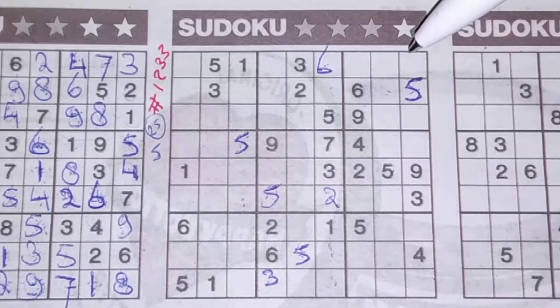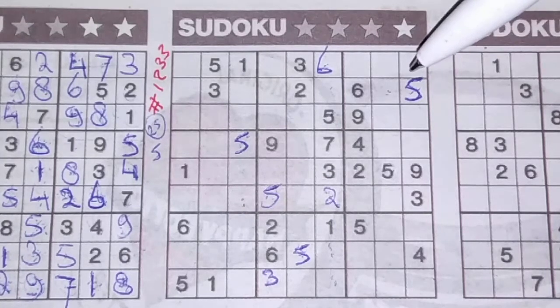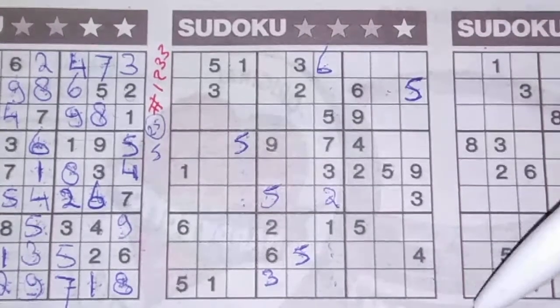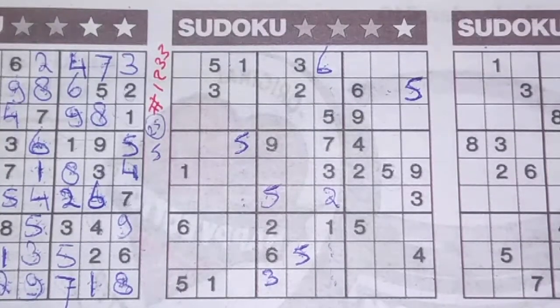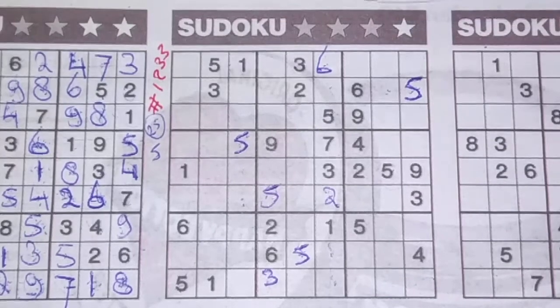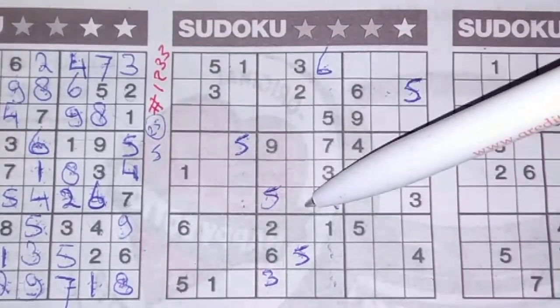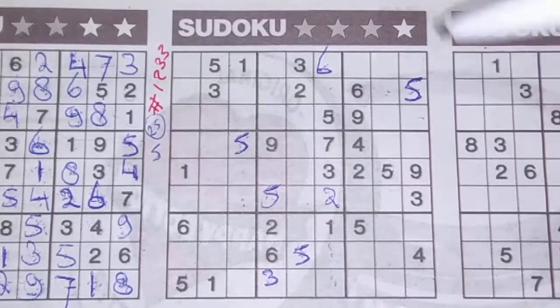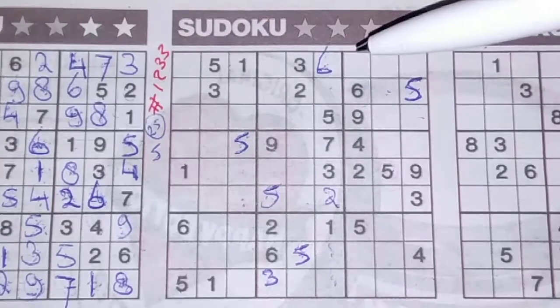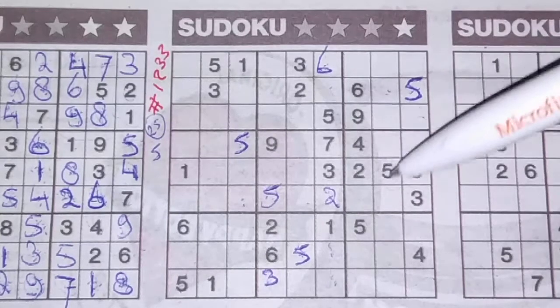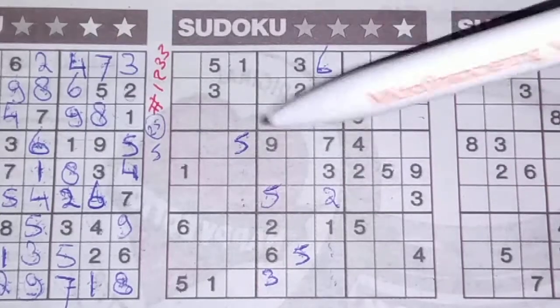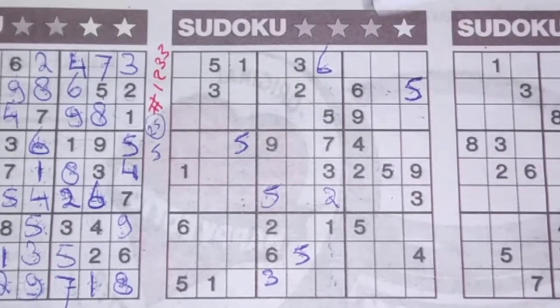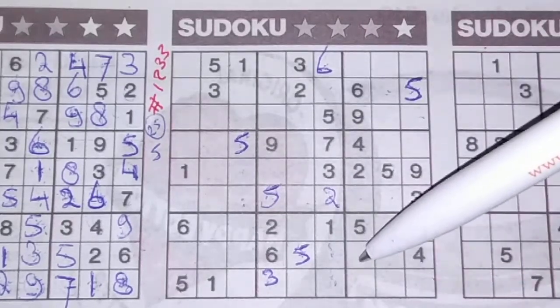Then, how about the number? Let me think. 7, 3 missing numbers. 1, 2, 3.